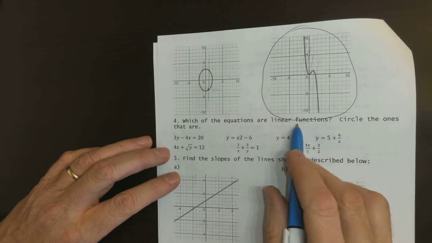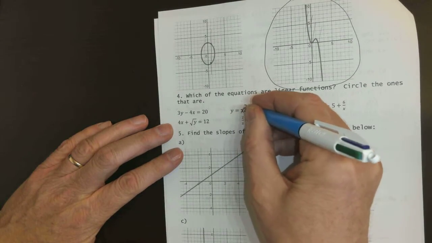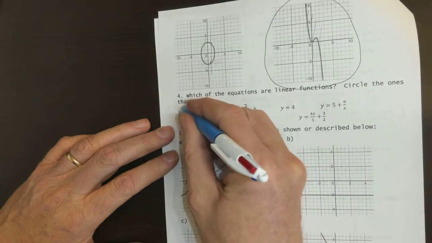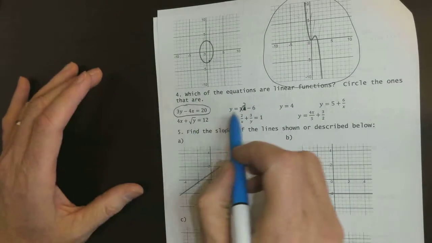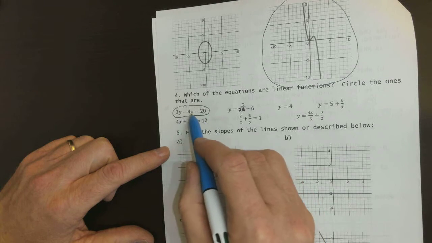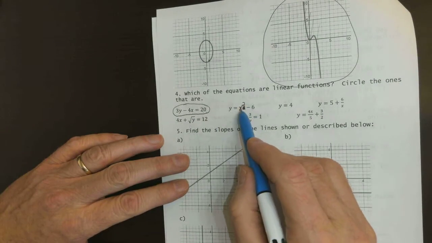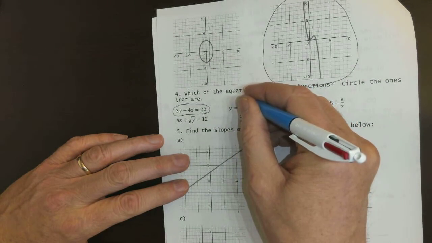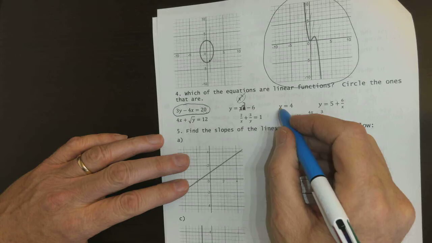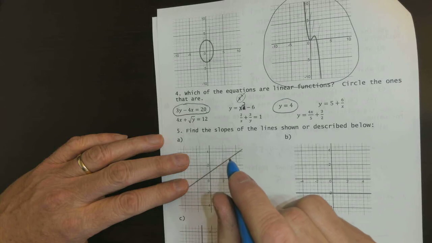Linear functions. Let's circle which of the following are linear functions. This should be x squared, by the way, so I'm going to correct that. Now, this is a linear function if the x and y are to the first power and there's just multiplication and addition or subtraction involved. And the variables aren't being multiplied by each other. You cannot have a squared variable; x squared is the reason why. y equals 4 is a horizontal line, and that is a linear function.